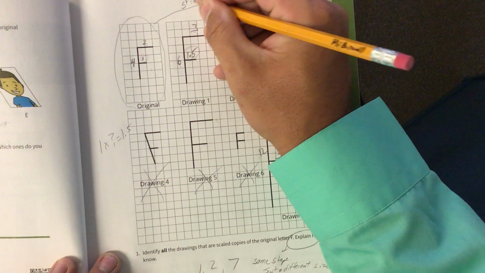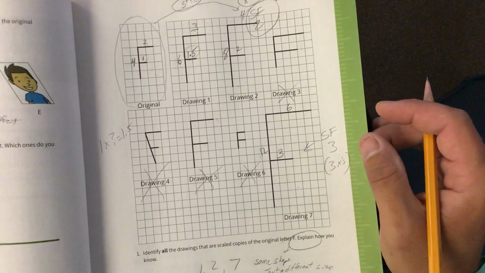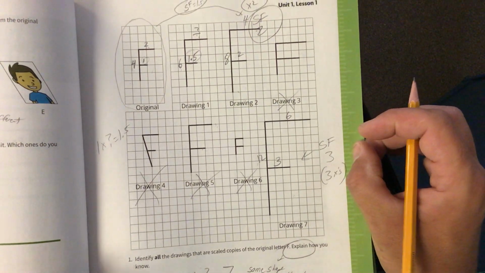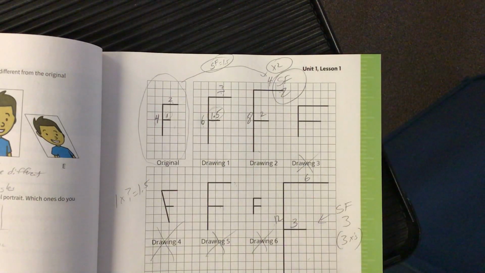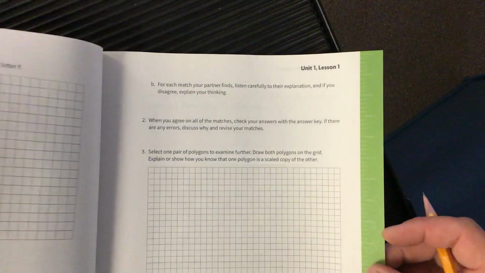So that is a scale factor of 1.5. Drawing number 1 is 1.5 times bigger than the original. Okay, so we just answered number 2. And again, make sure you note multiplying.